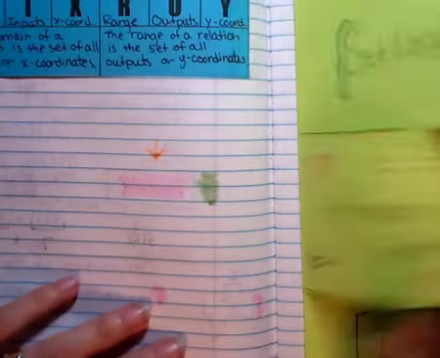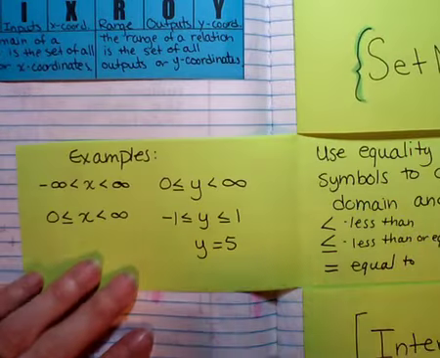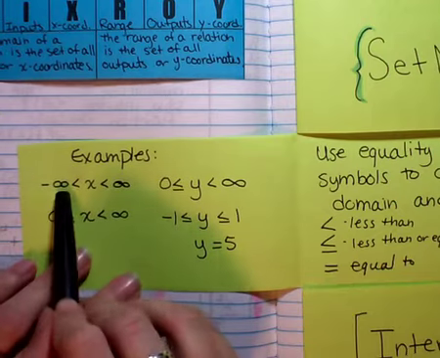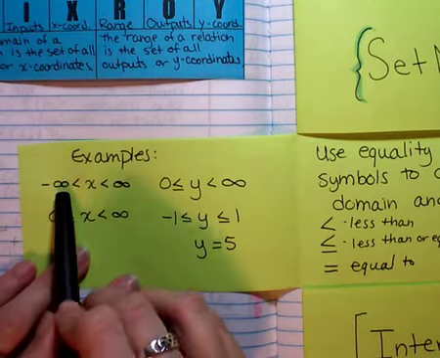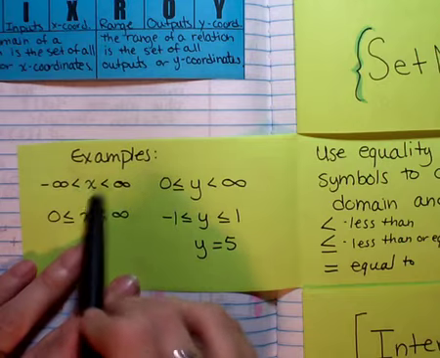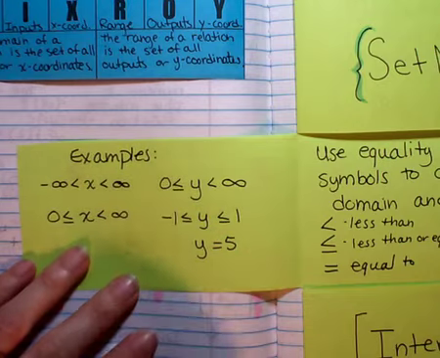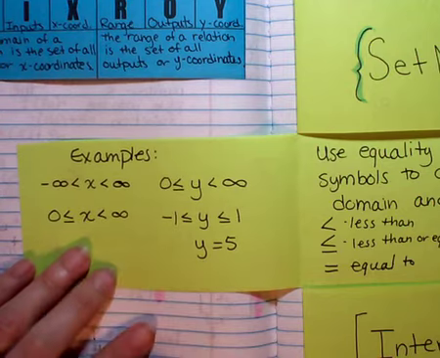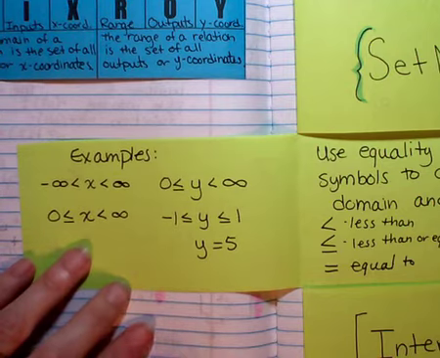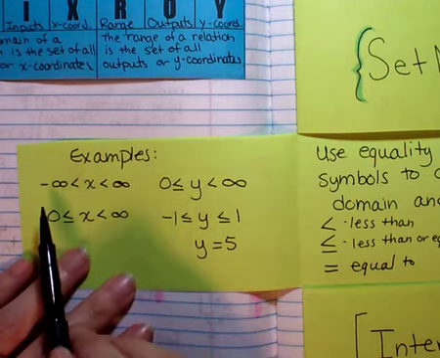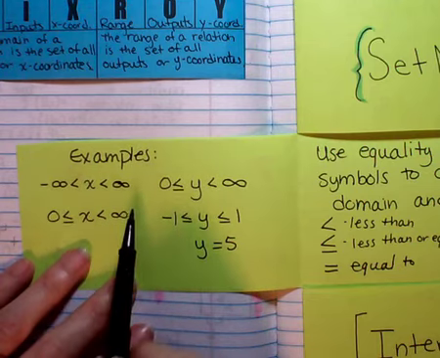The way we would write that is looking at our x values. We would write from -infinity, less than x, less than infinity. We don't use the equal to sign when we're talking about infinity because we can't actually ever reach or equal infinity. And we would read this as x is between -infinity and +infinity.